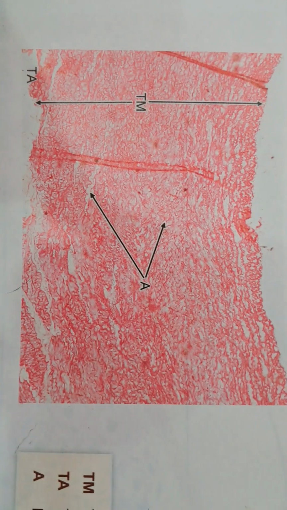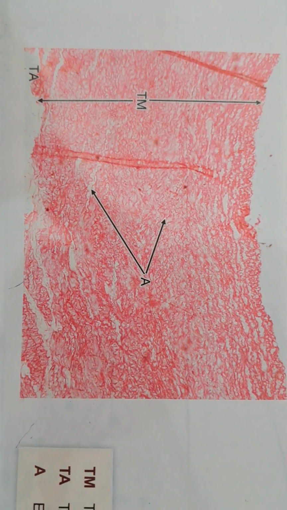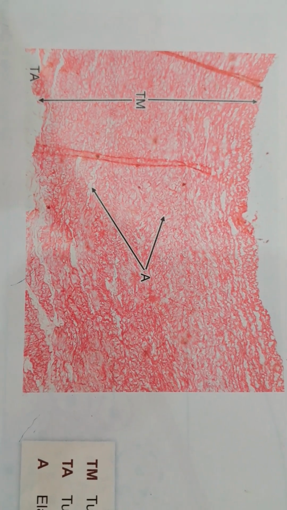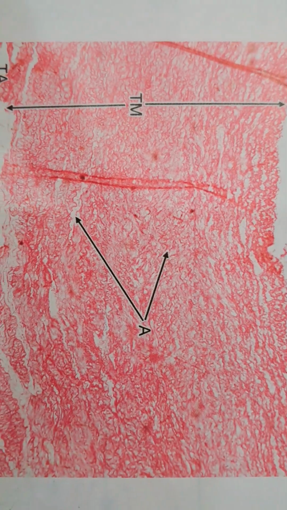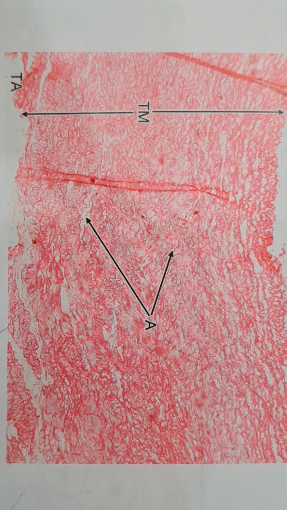These are the identification points. This is how we see in a microscope. This is the tunica adventitia external layer, tunica media and the internal layer. So these are the identification points.